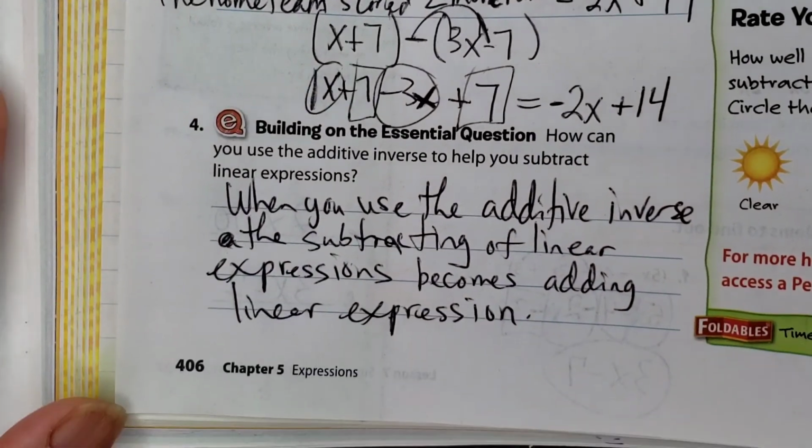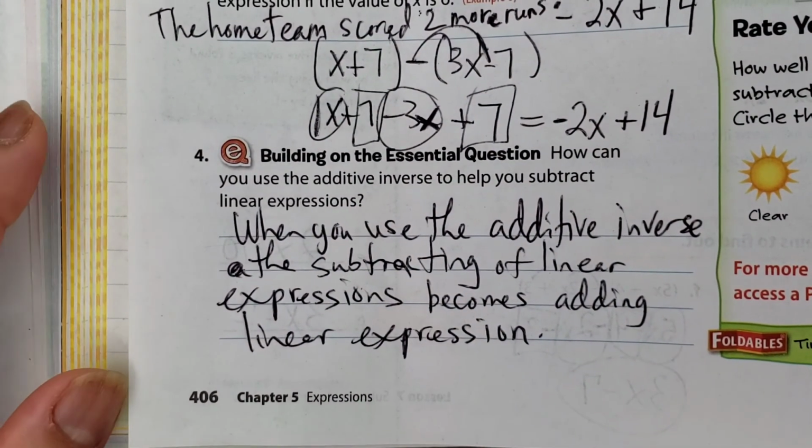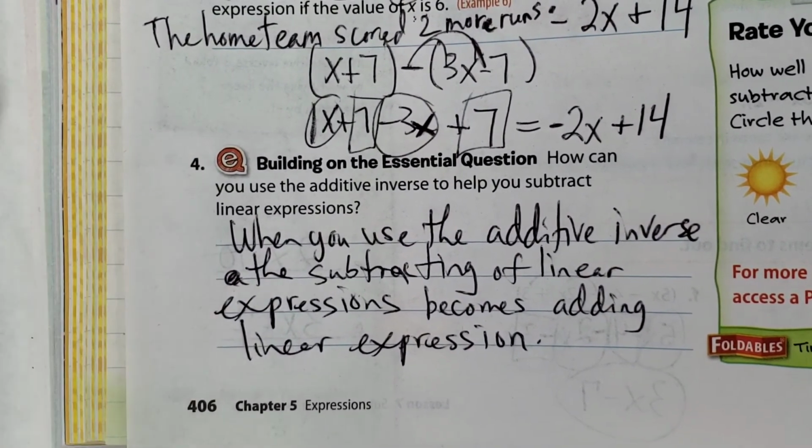And so you just solve it the same way we did when we learned adding linear expressions. You just add the like terms, combine the like terms.